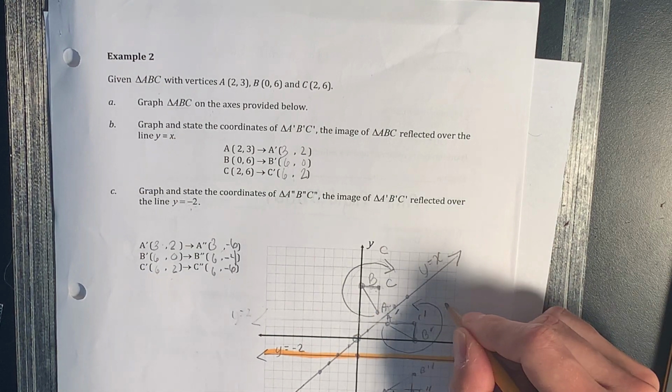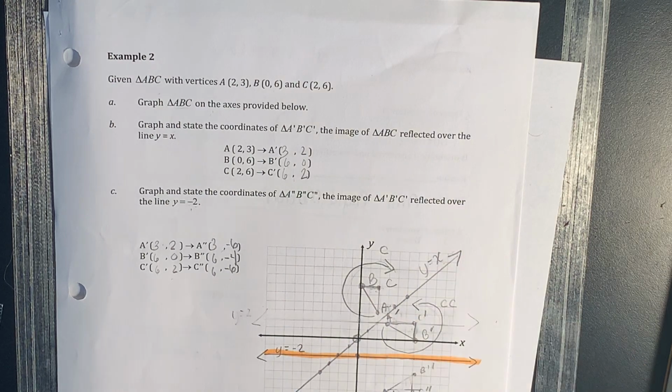And in this case, it would be counterclockwise. So if you notice under a line reflection, the order of the vertices or the orientation is reversed. So if you had started with counterclockwise, it would become clockwise. So the order or the orientation of the vertices reverses under a line reflection.